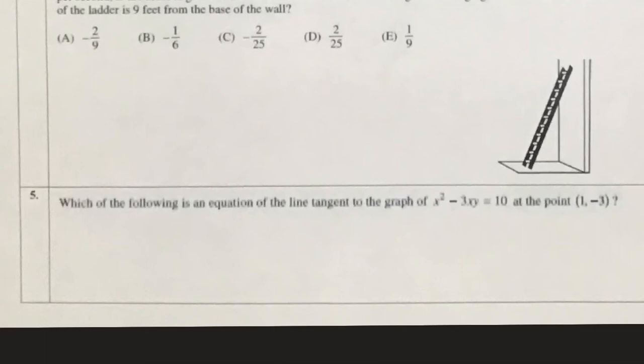So number 5 says, which of the following is an equation? Well, I don't have any equations, which means I'm doing all of this by myself. Okay, so here is my function, and it has two x's and y's. Well, it has a variable, x's and y's. So I'm going to have to implicitly derive this in order to find the slope, right?